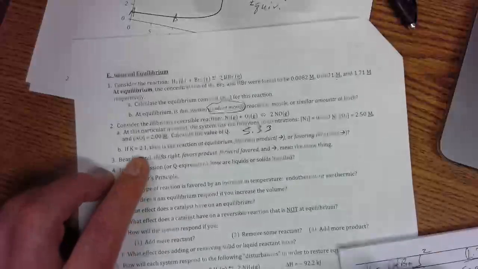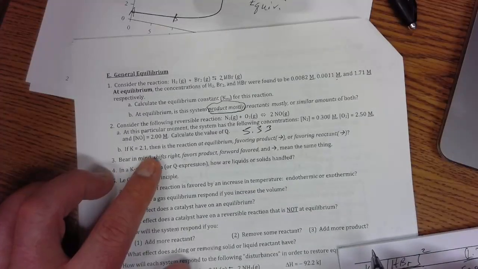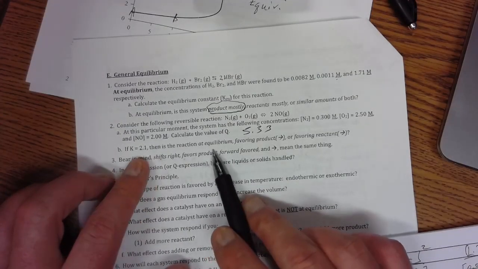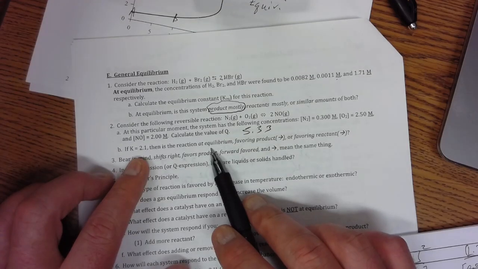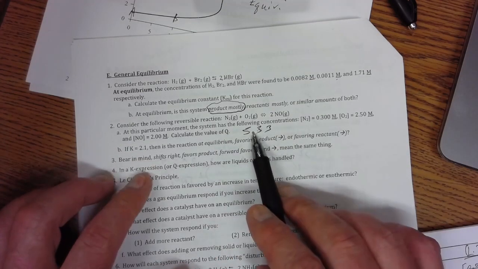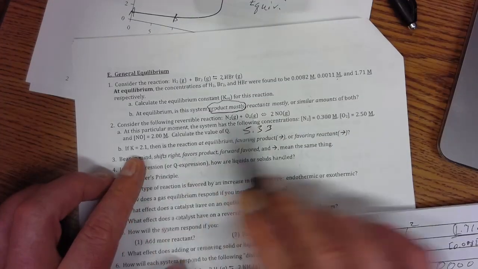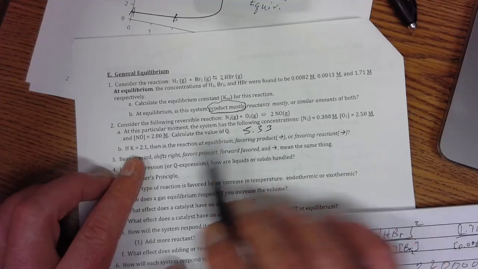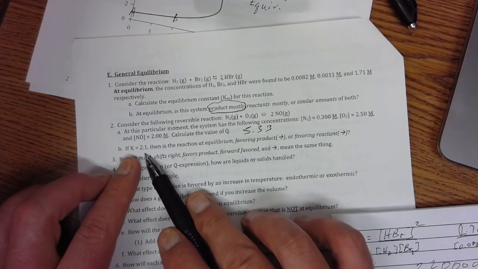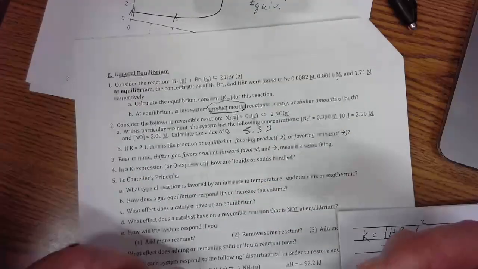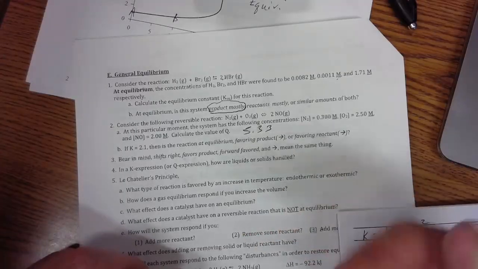If K is 2.1, then is the reaction favoring at equilibrium? Well, let's imagine this. Imagine that this is the K of the one above it. Then to get to equilibrium, it would go in the reverse fashion, building more reactants, or favoring the reverse reaction.